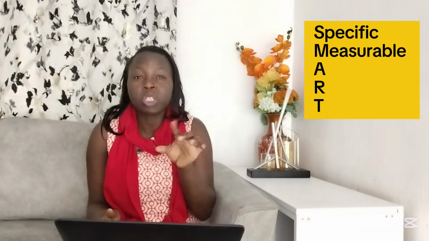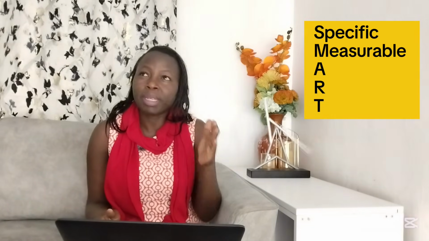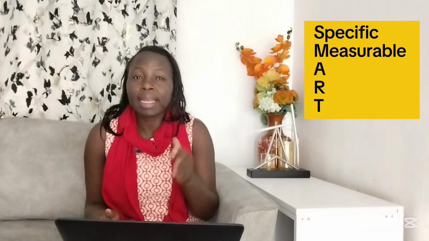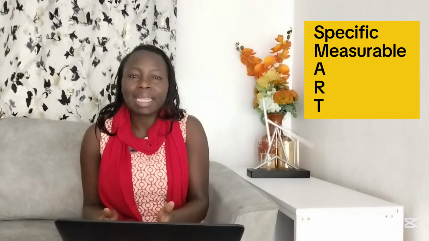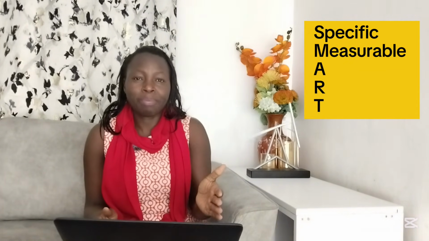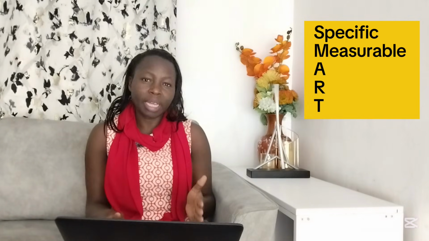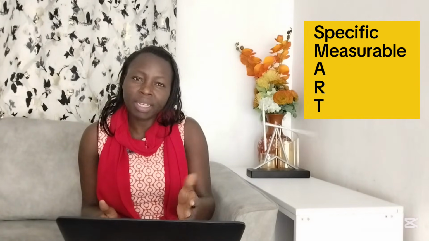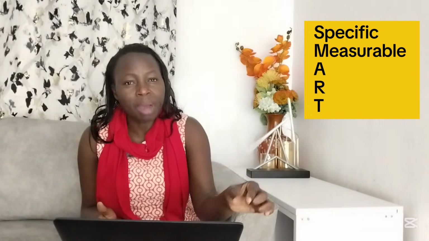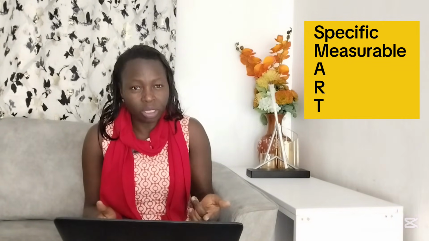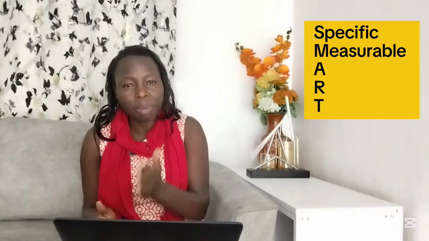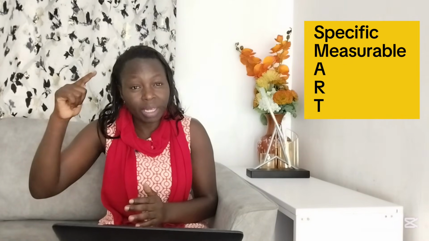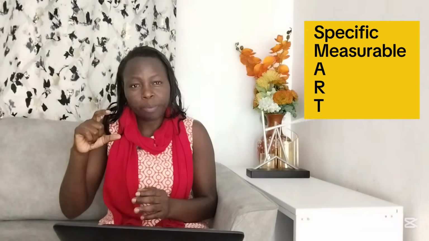And then the next letter in our SMART is measurable. It has to be measurable. I want to further my studies and attain this degree, okay? I want to retire early by this age. By the time I hit 50, I want to retire early. I want to earn passive income of this amount every month or every year or every quarter or even every week. It is doable, okay? So it has to be SMART, it has to be specific, it has to be measurable.